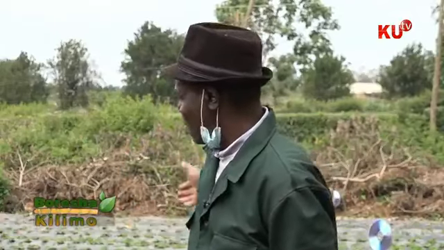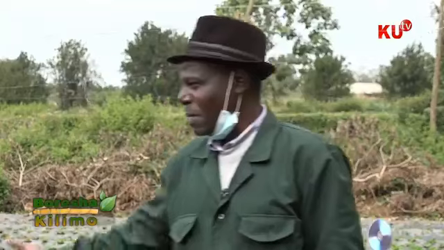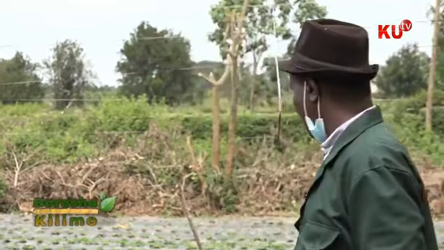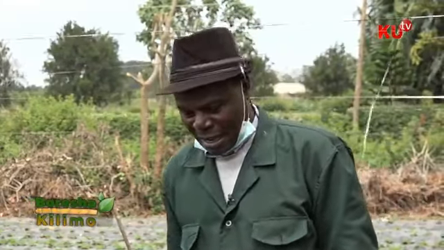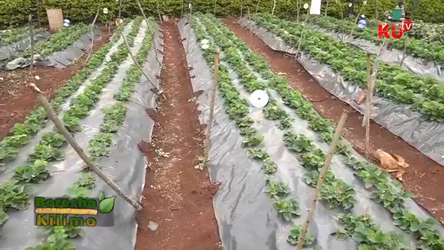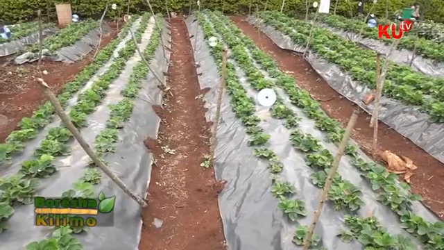So even if you don't have such a piece of land, even at your backyard or in your veranda, you can still grow strawberries and get that rich and very healthy fruit for your family. Here we have done about an eighth of an acre to start with, but we are expanding. This is the starting point, and we are expanding.